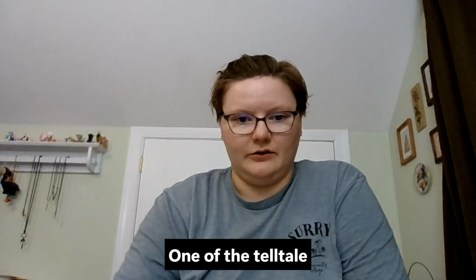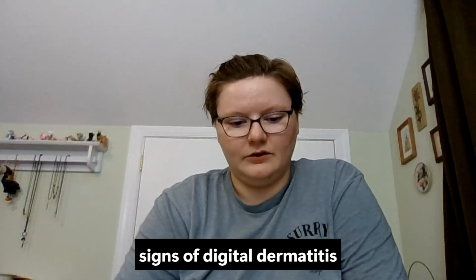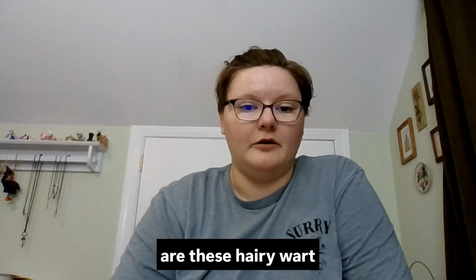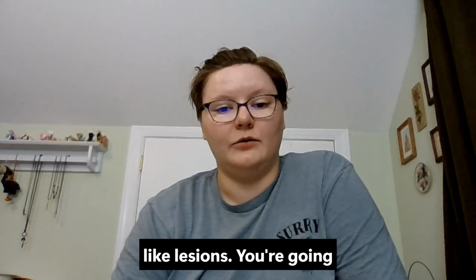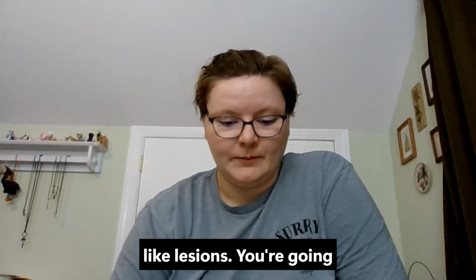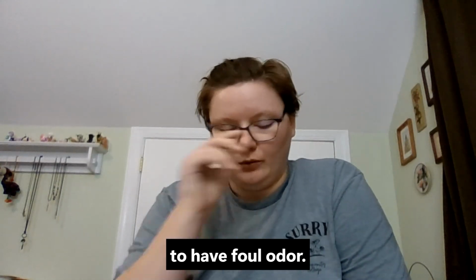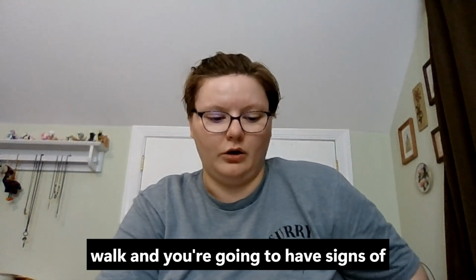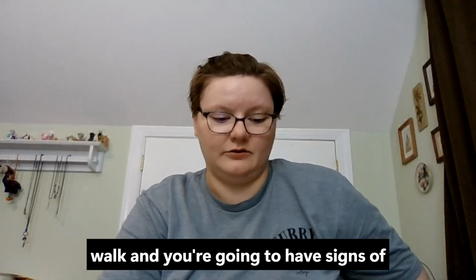One of the telltale signs of digital dermatitis are these hairy wart-like lesions. You're going to have foul odor, and you're going to have a reluctance to walk, and you're going to have signs of discomfort.